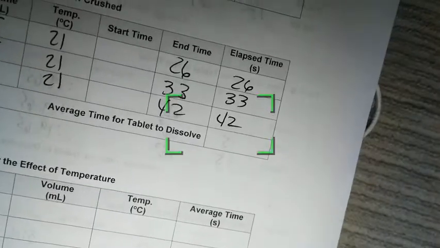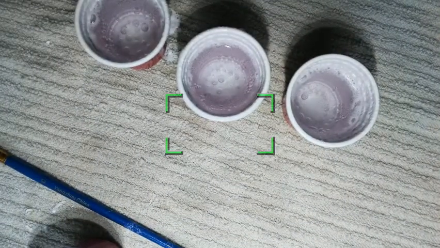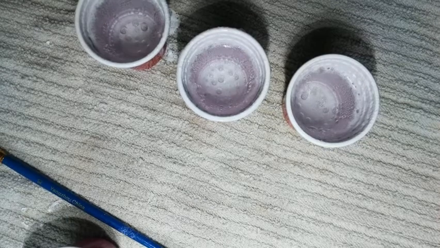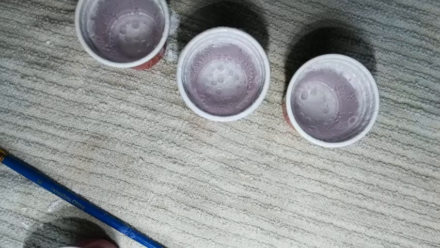So that is the data that you'll be getting from your crushed tablets. Remember, you're going to compare those to data table A, which is the whole tablets at 21 degrees that we did earlier. Those are those 3 from the surface area. All right, so that's all the data. If you got your data from me, that's all you'll need. And then, like I said, in the earliest part, you're going to use that information to complete the lab write-up that we went through earlier in the beginning of our video.